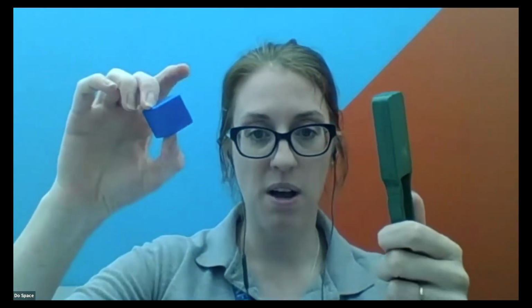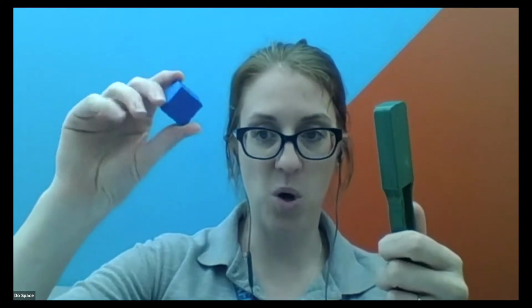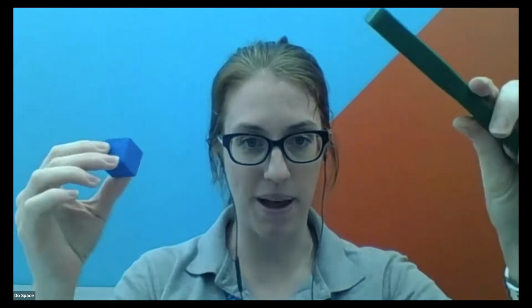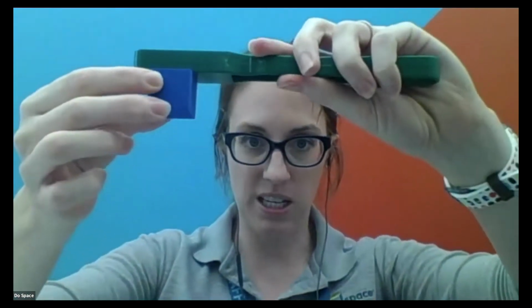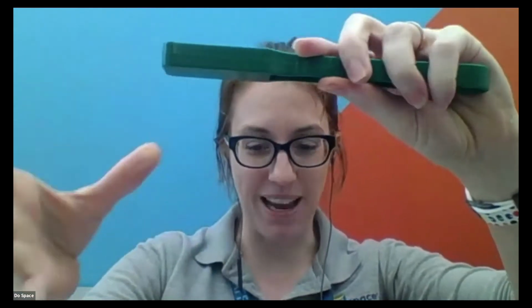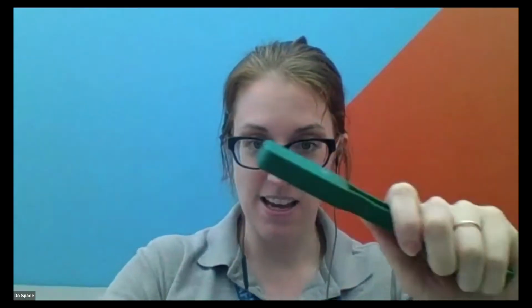Okay, let's do our next one. I have this piece of foam cube. What do you think? Is this magnetic or not magnetic? I'm gonna put it on here, and then it's not. This isn't magnetic. It's a piece of foam. It's kind of like plastic. So foam is not magnetic. Did you hypothesize that? Did you say it was not magnetic? Okay, let's try a few more.